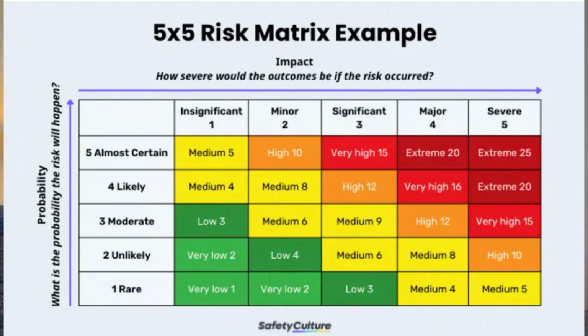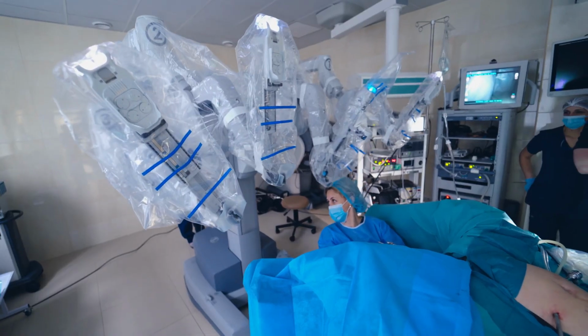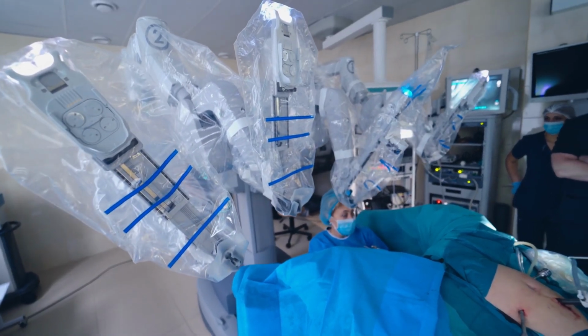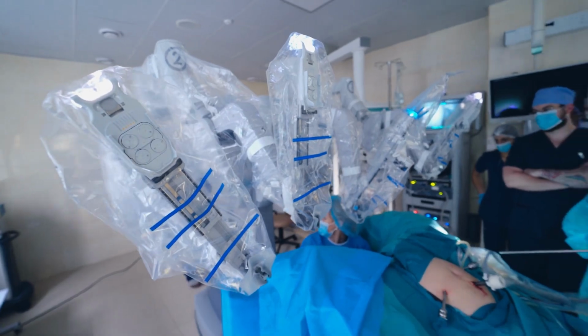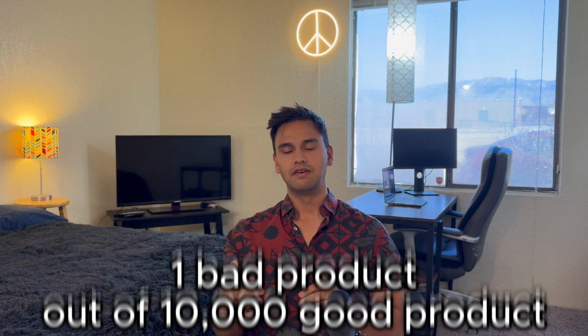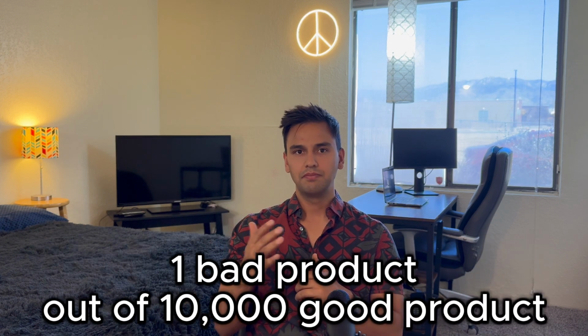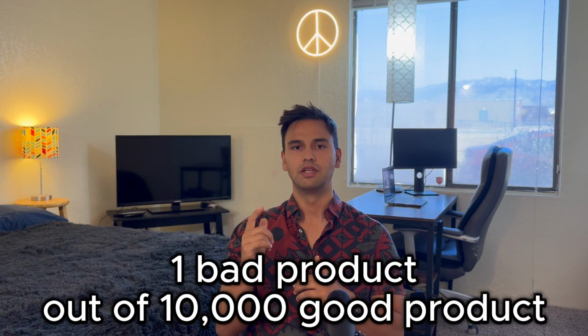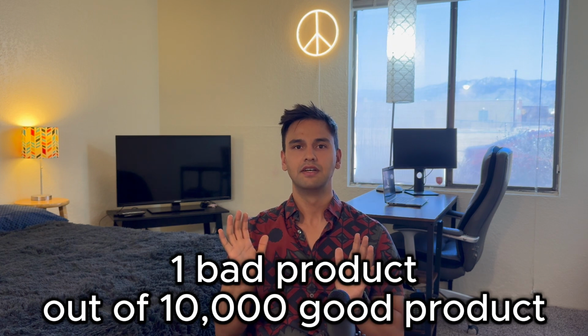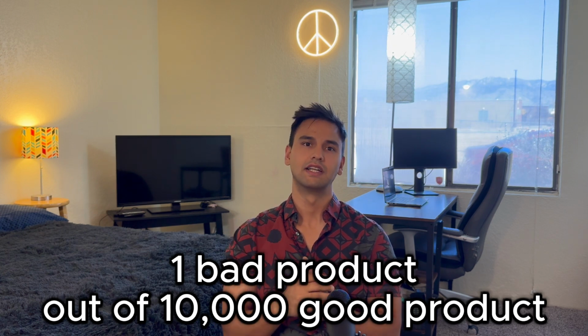To give you an example, a manufacturer or company that produces surgical robots might have a risk acceptability criterion that states that the risk of a serious injury to a patient must not be greater than 1 out of 10,000. What that means is for every 10,000 patients they treat, only one can have harm, not more than that.